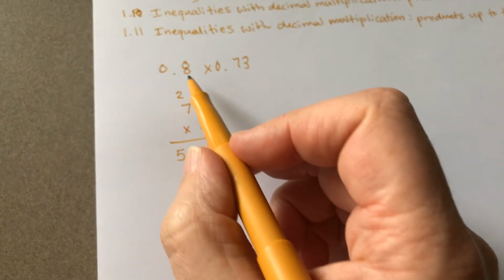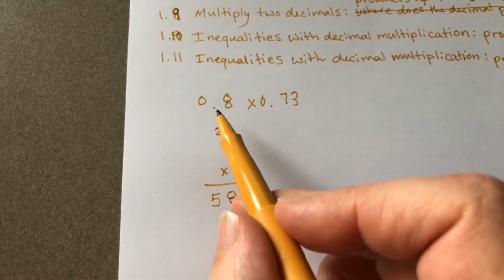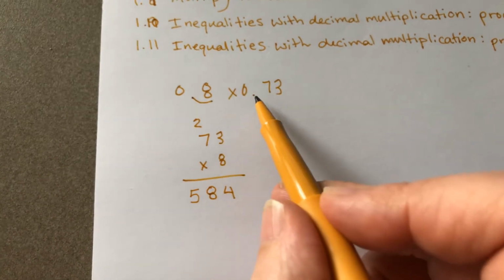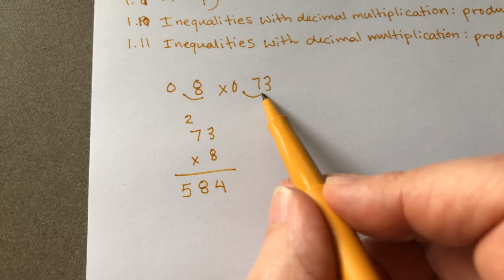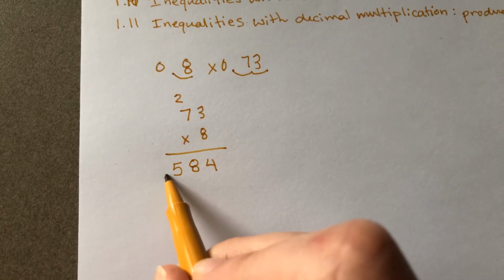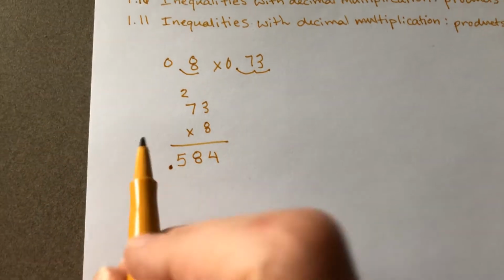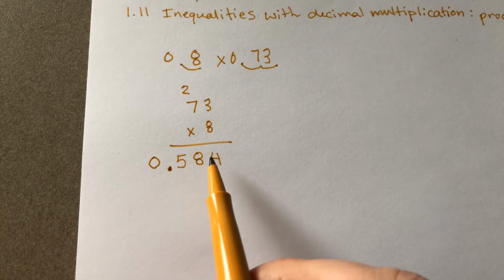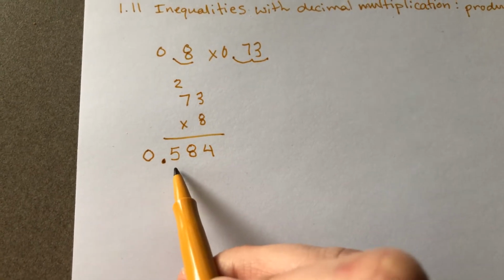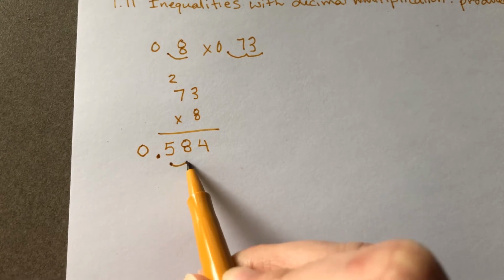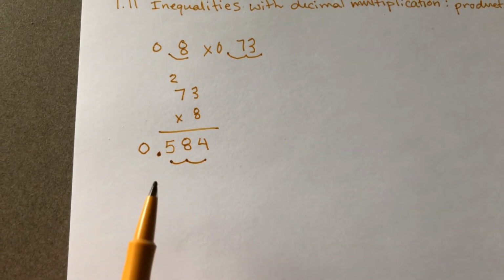Okay, now we look up here. How many numbers are to the right of our decimal? Well, we have 1, and then we have 2, 3 numbers to the right of our decimal. So we have 3 numbers to the right of our decimal in our answer. And the product here, this is the tenths place, hundredths place, thousandths place.